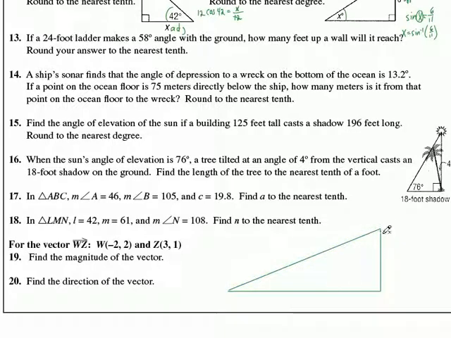Yep. So it's 58 degrees with the ground. It's not exactly drawn to scale, but it's okay. This is just to get us started. And it's a 24-foot ladder. So which one's the 24? The hypotenuse, the slanted one, right. So that's 24. And it says, how many feet up the wall will it reach?